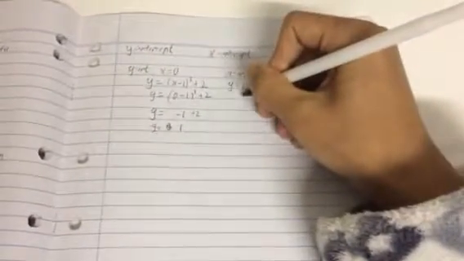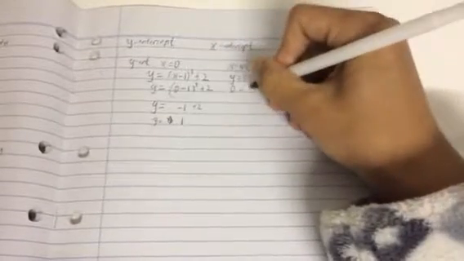X-intercepts. The x-intercept is when you make y equal to 0. For the same example, (x minus 1) cubed plus 2, make y equal to 0.